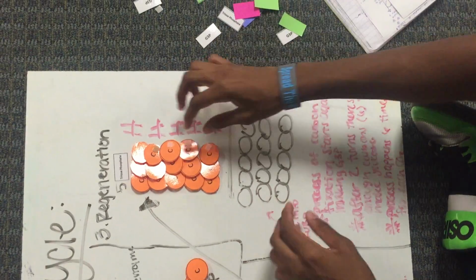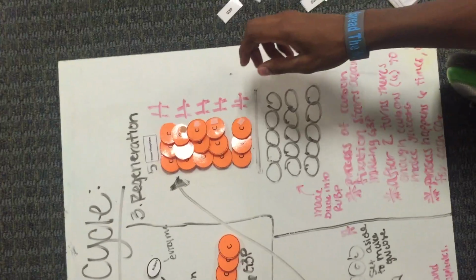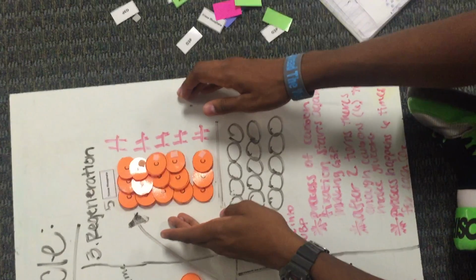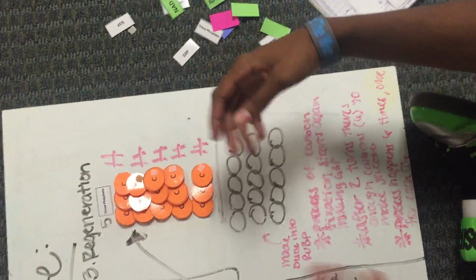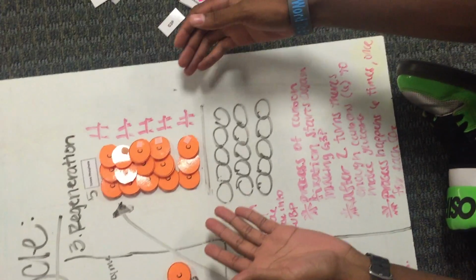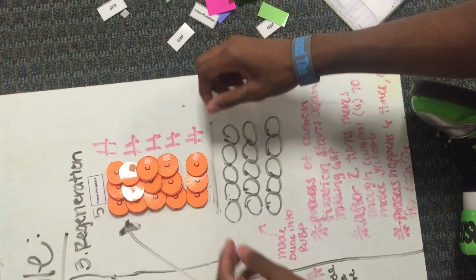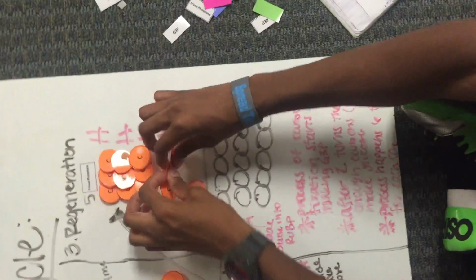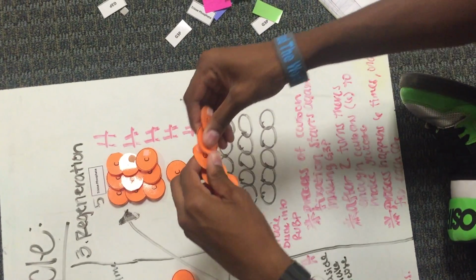Now we have a total of 15 carbons in these triose phosphate, and now we're in the process of regeneration, which is the last process of the Calvin cycle. So now these carbons break into 5 carbon molecules.